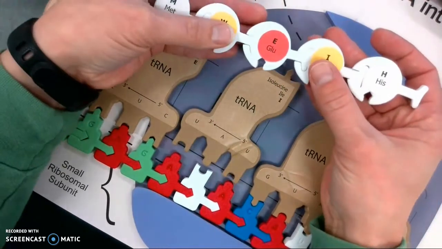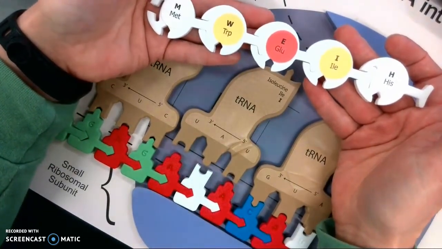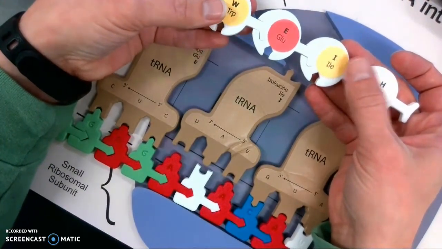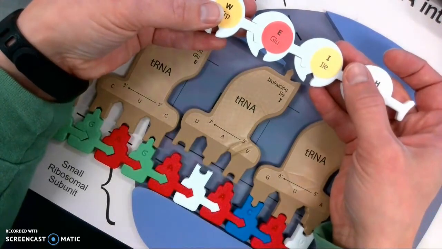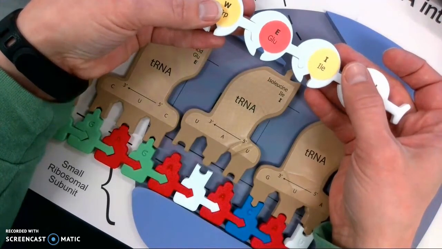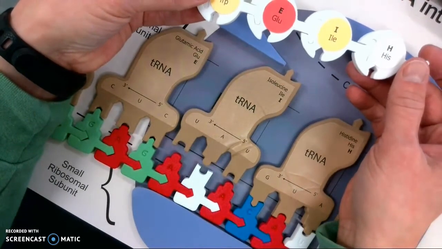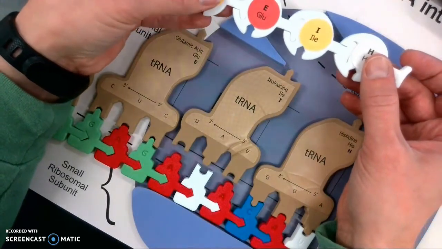This is an amino acid strand held together by peptide bonds. When it leaves the ribosome, it's going to then fold and conform into a specific structure and become a protein. Okay, right now it's just amino acids held together by peptide bonds, but when it leaves, it's going to form a specific shape in order to do what it's supposed to do, and then it will be a protein.